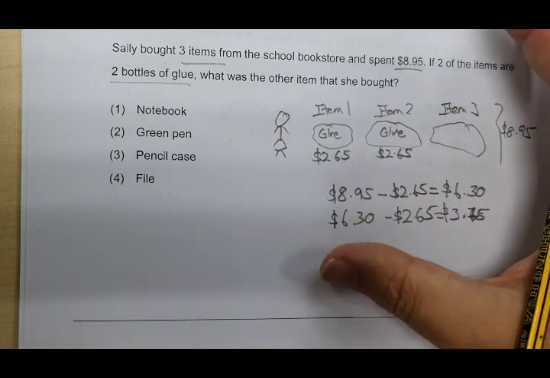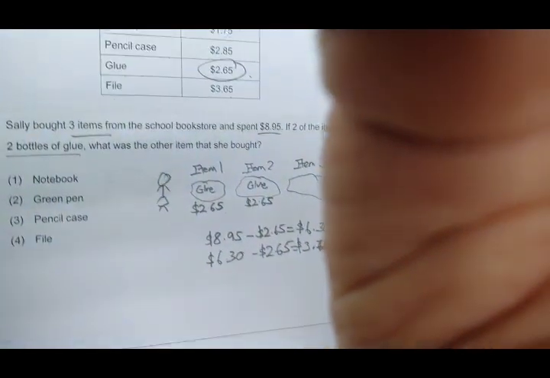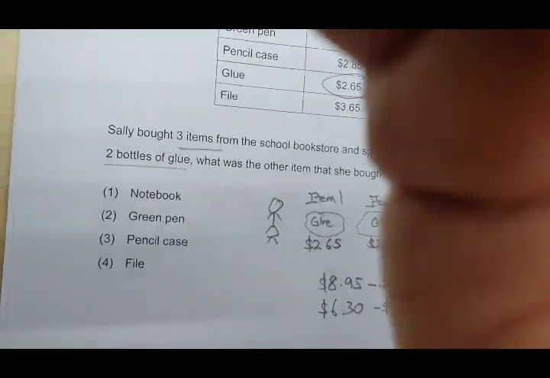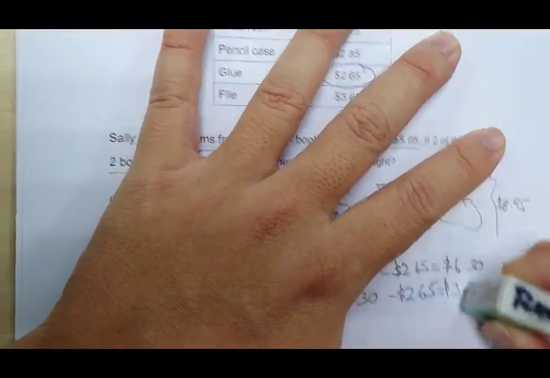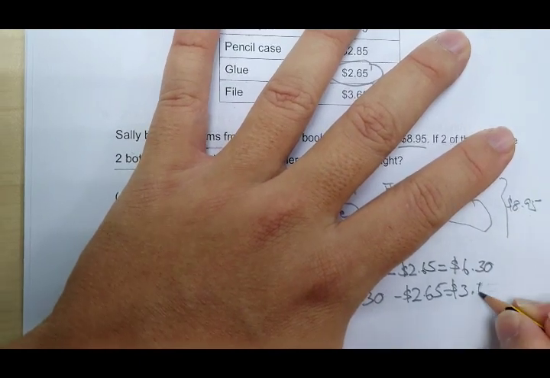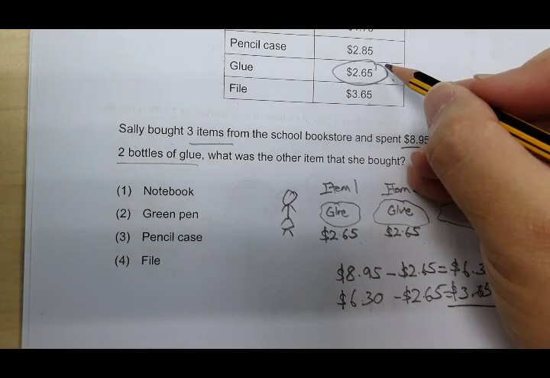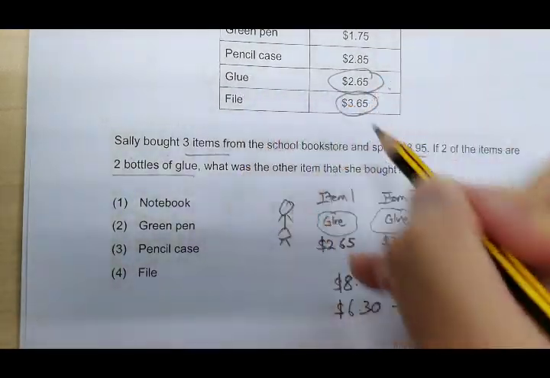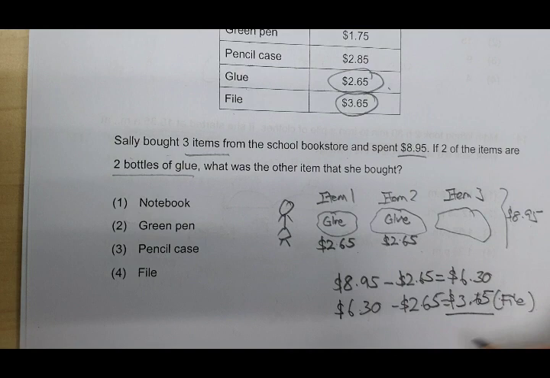Okay, so apparently it looks like I'm making mistakes. What went wrong? Oh, the subtraction is wrong. Alright, so in fact it is $3.65. That's why, alright, $3.65, looking at this, is a fowl. So the third item is actually a fowl item. So the answer will be number 4.